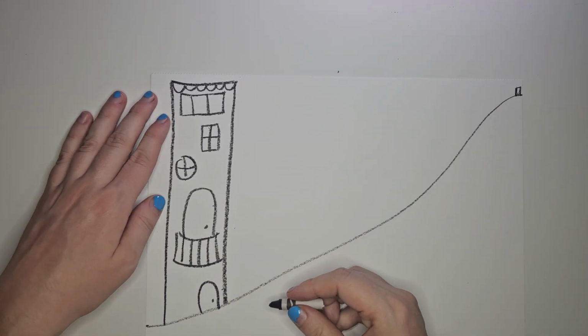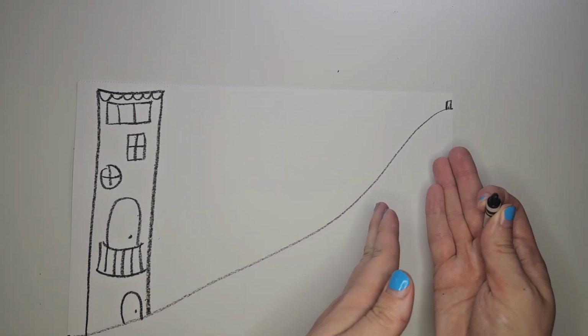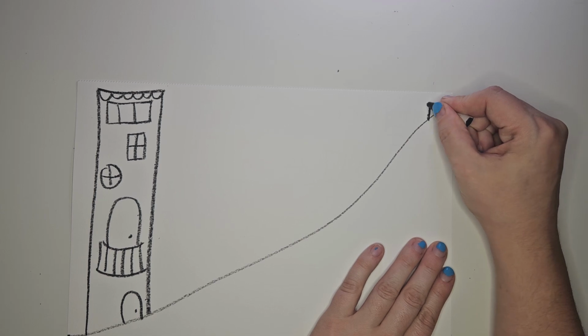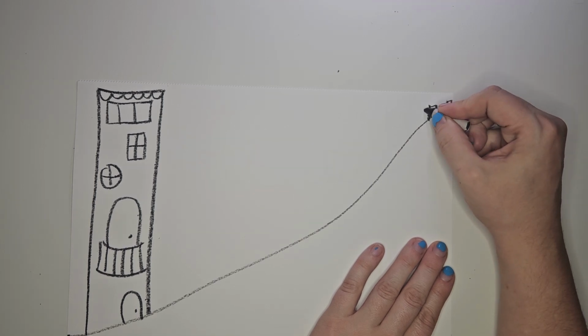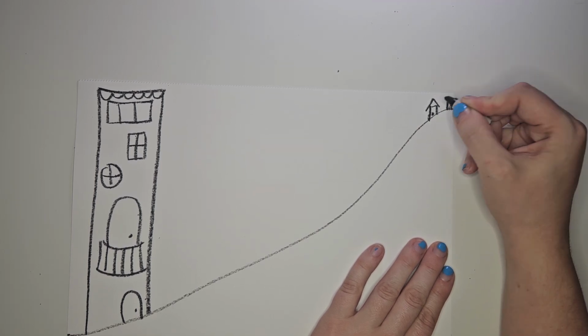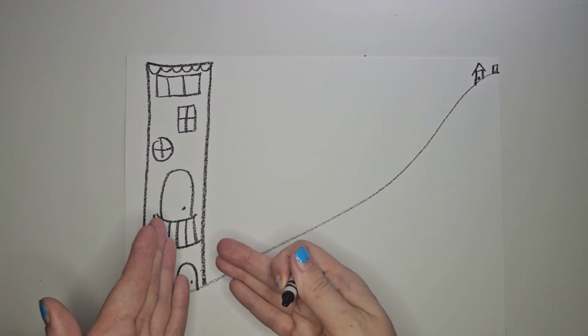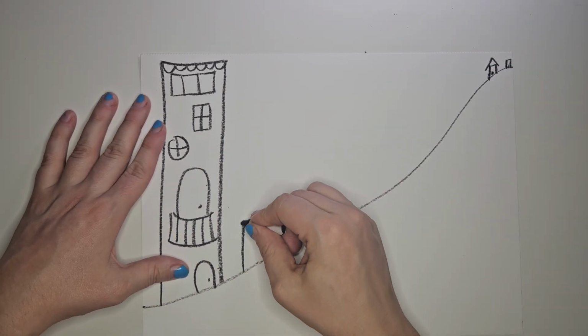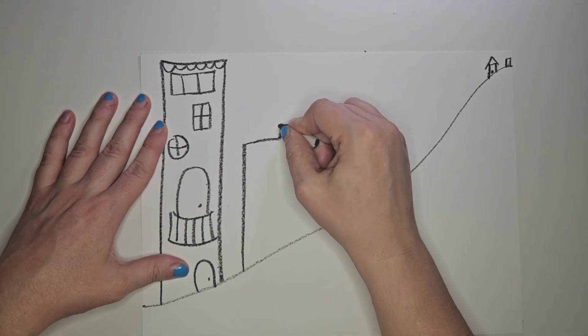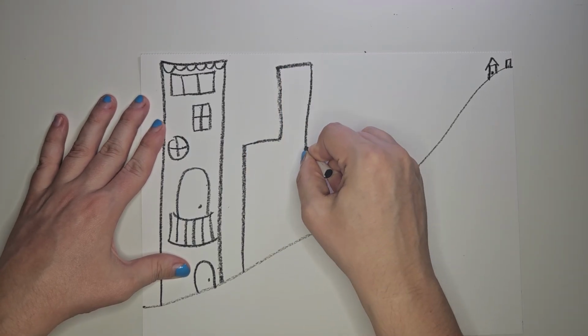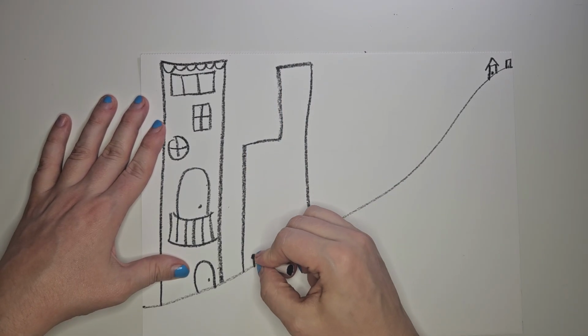All right. And then we're going to go back up the hill. We're going to make another shape, another building. It's also far away, but it can have a little bit more detail. You can see the roof and the door. We're going to go back down the hill. Make another building. This one's going to be a cookie factory. They're baking fresh cookies.